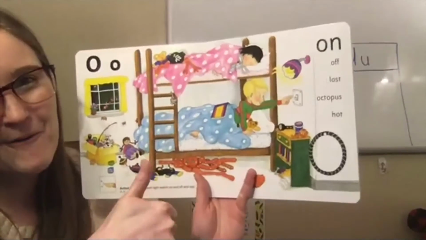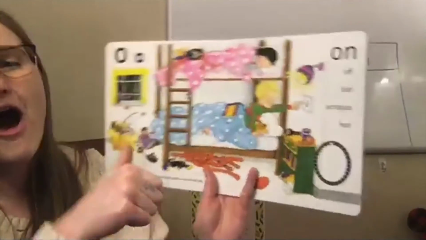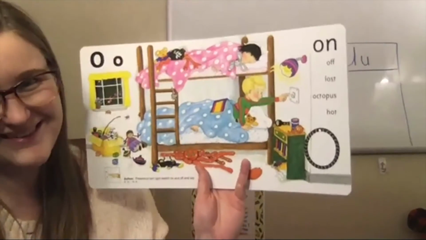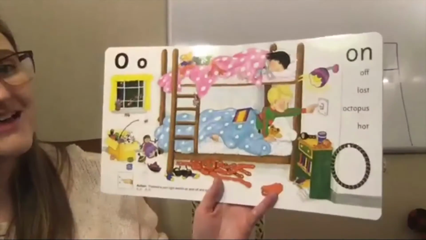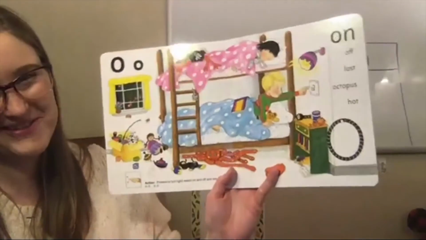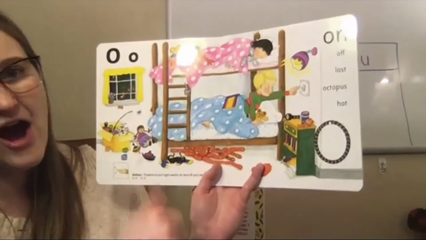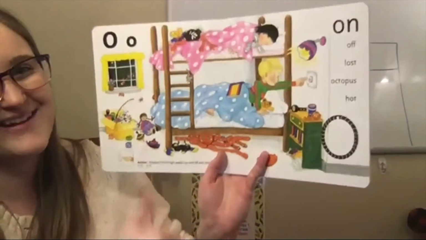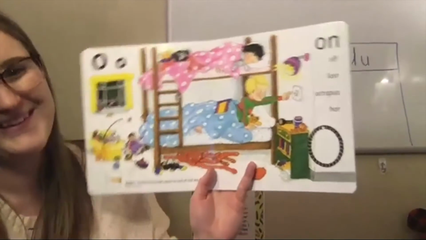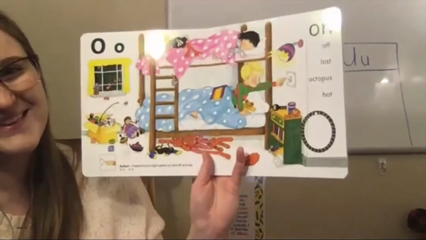Oliver leans over to the light switch and turns it off. Off it goes, he says. Then he turns the light back on, saying, on it goes. He turns the light on and off, saying, on it goes, and off it goes.